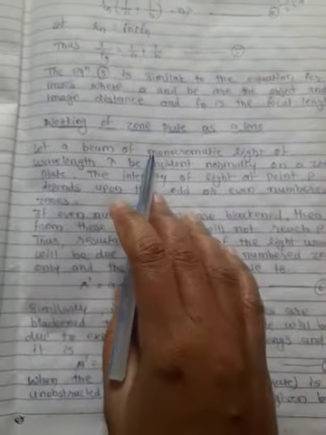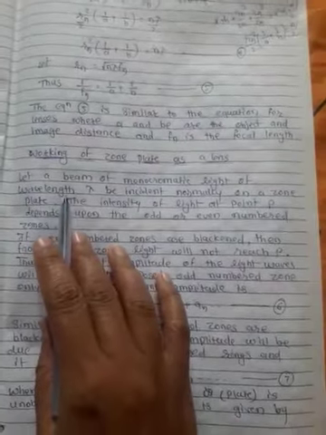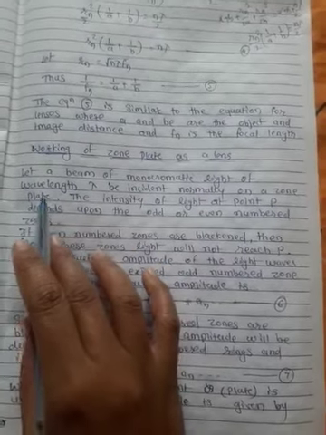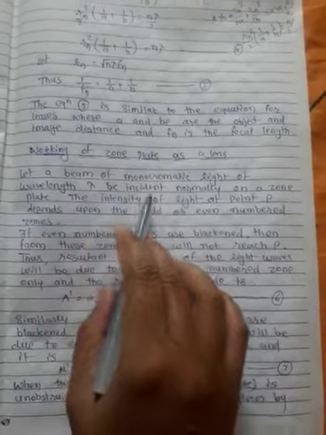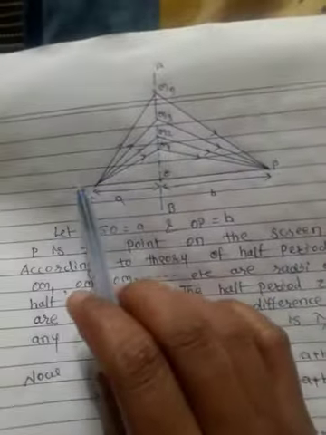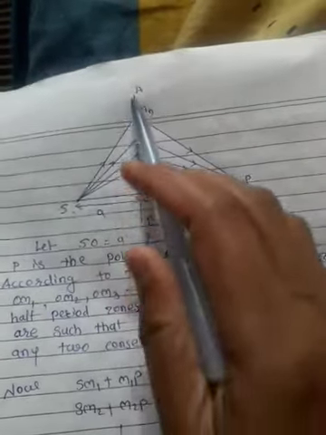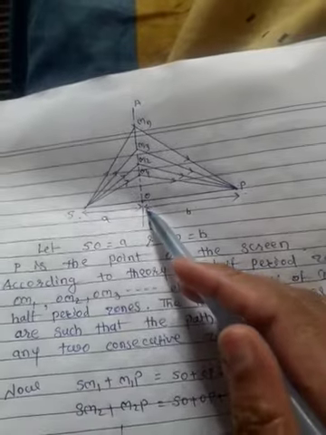Now the working of the zone plate as a lens. Here we consider a beam of monochromatic light of wavelength lambda incident normally on the zone plate. Here we take this source S, a monochromatic beam of light, incident on this section of the zone plate.